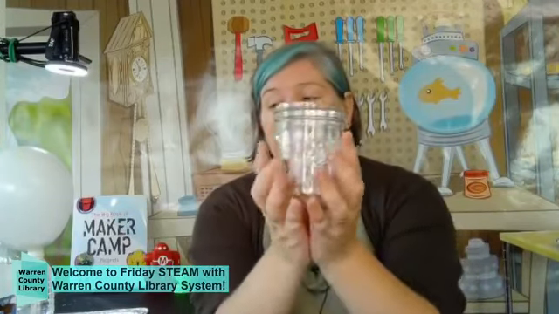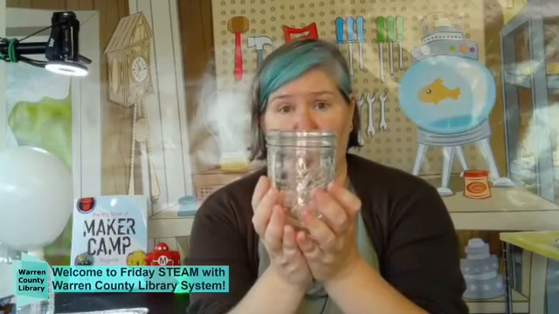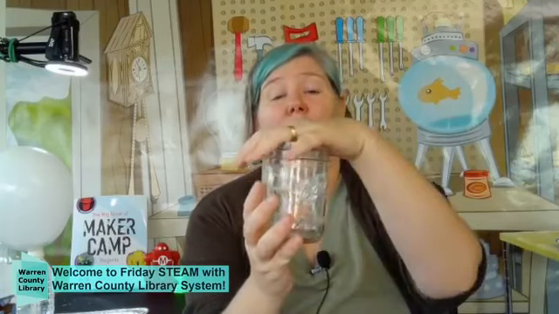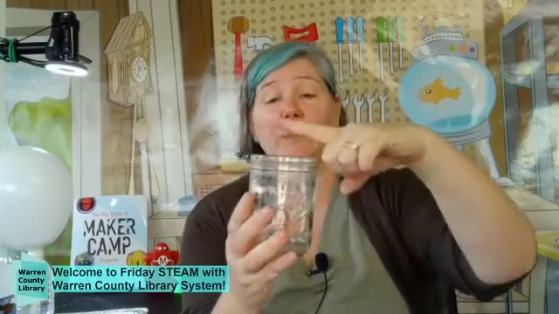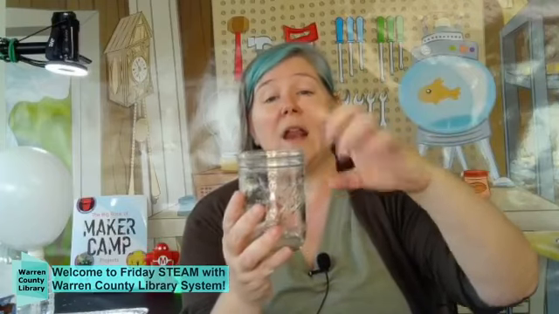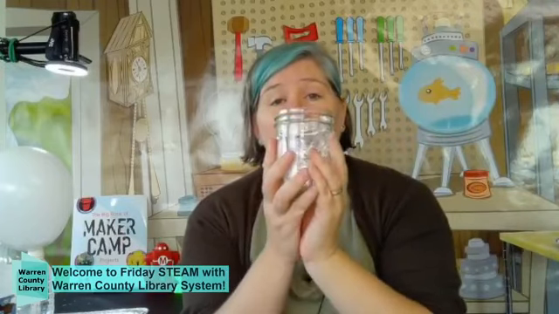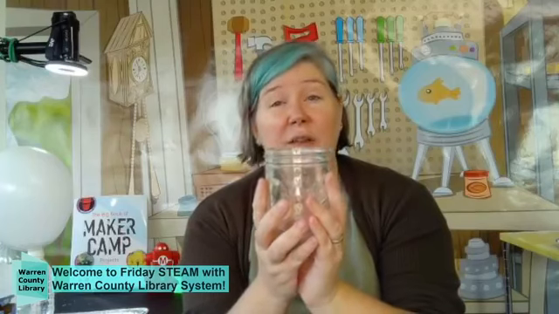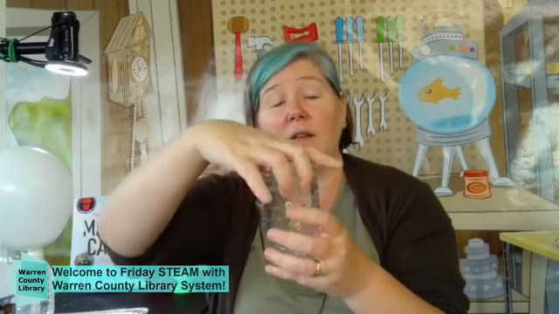The way that this works is we're going to trap air inside our glass jar, okay? And we're going to cover it with a balloon, and we're going to use a piece of straw. When the pressure inside the jar increases, the straw is going to get pointed up a little bit. When the pressure decreases, it's going to go down.